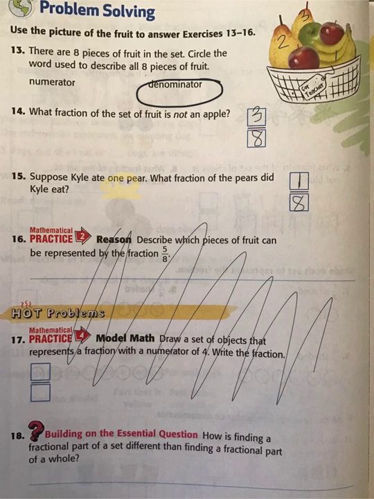So at this point, you're done with this. I want you to go ahead and do your homework on page 585 and 586. Do the best you can. If you have any questions and your parents can't answer them, then you guys can always have them email me, and I will get back to you and help you get through it, okay? I'll see you on the next lesson.